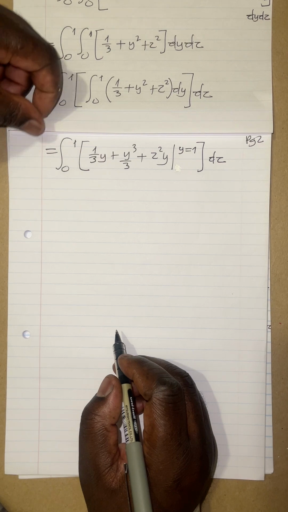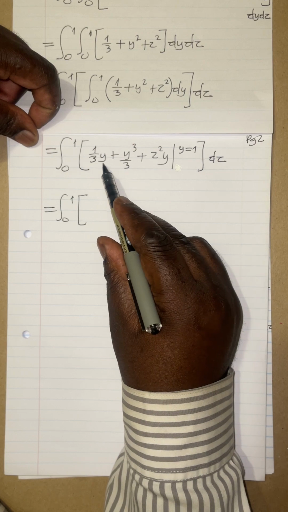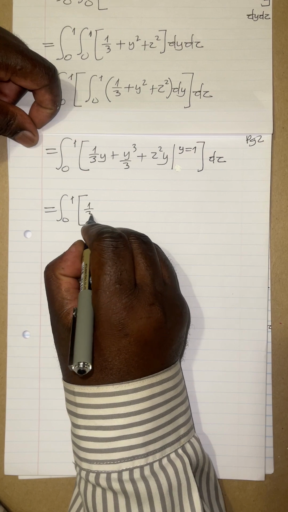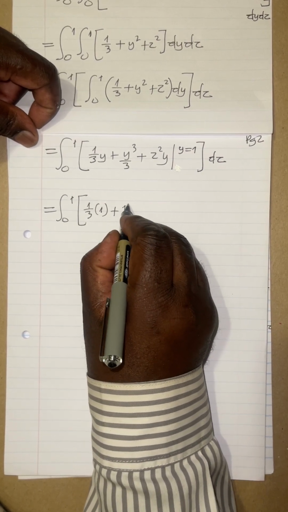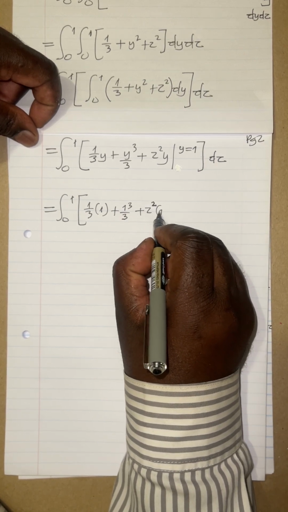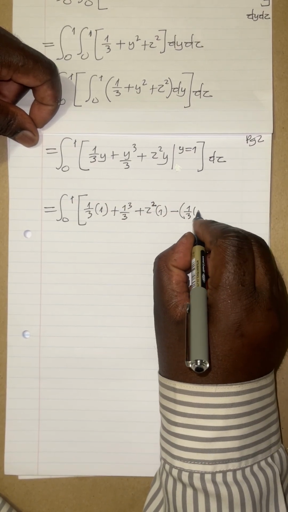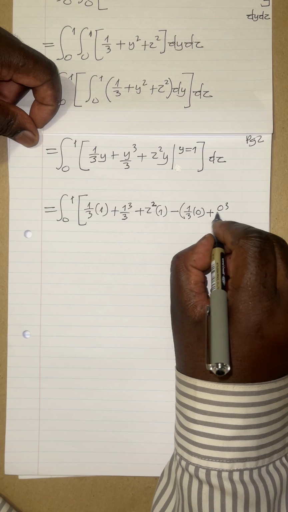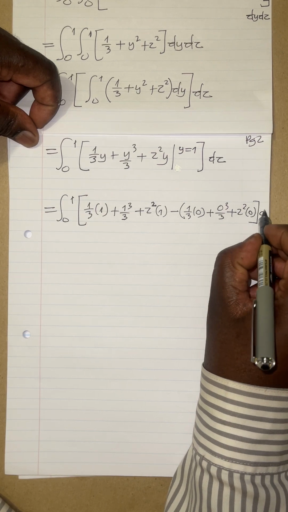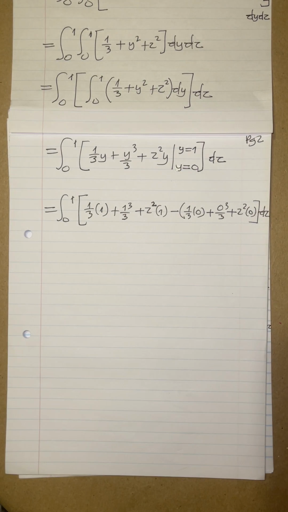Now let's perform the substitution then. So this is going to be 0 up to 1. What are we having now? Putting 1 there, and there, and there, and then we'll take 0 at the end. So 1 over 3 times 1 plus 1 cubed over 3 plus z squared times 1, and then minus, putting 0 there, there, and there. So 1 over 3 times 0 plus 0 cubed over 3 plus z squared times 0, like that, and then the z outside. Let me fix this one before I forget. y equals 0, y equals 1, like this.